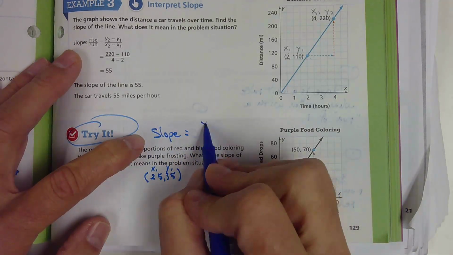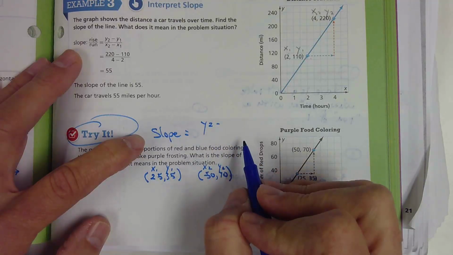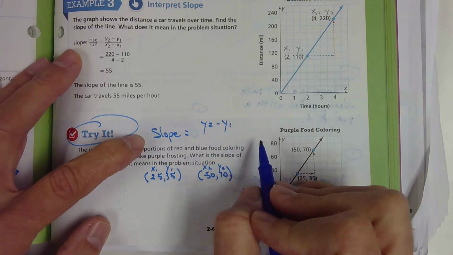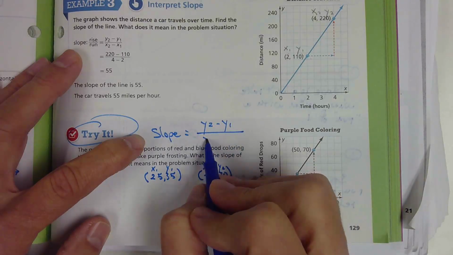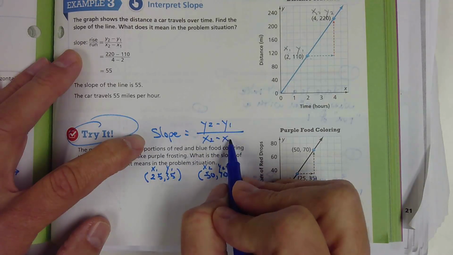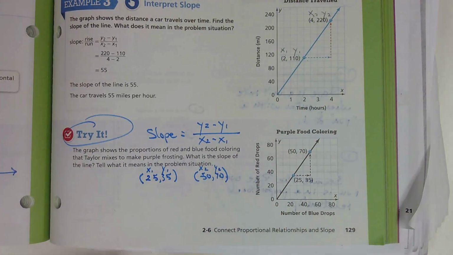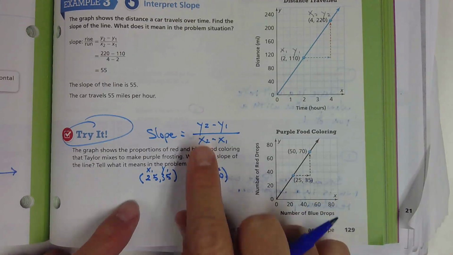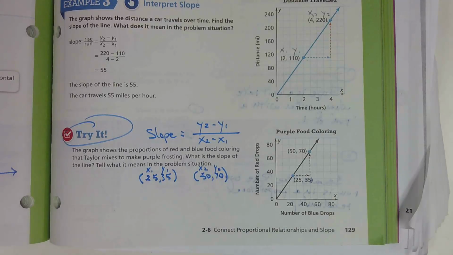Y2 minus y1, and then under it is x2 minus x1. Okay. I'll stay with you, Ms. Herrera. So what's y2 in these points?